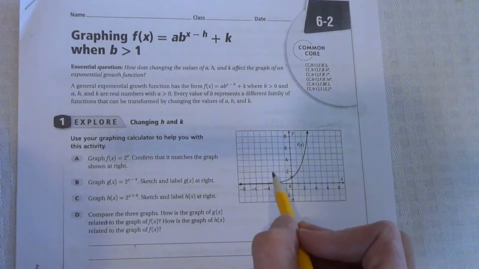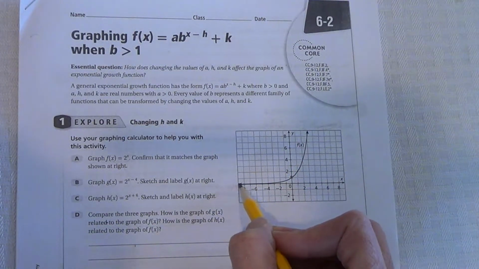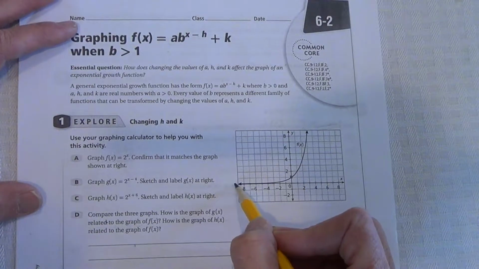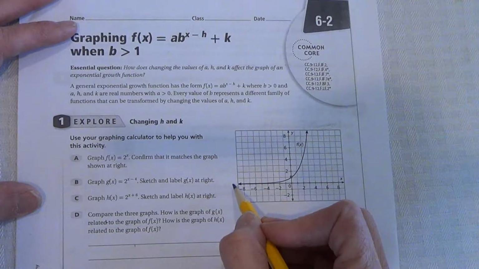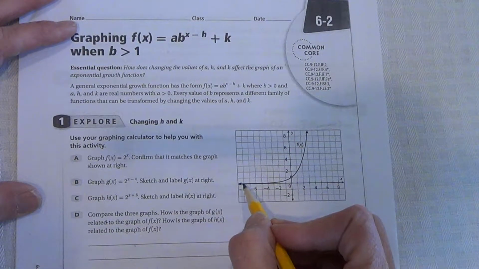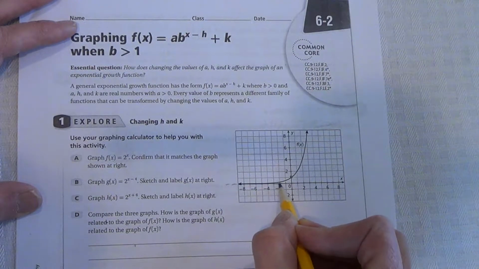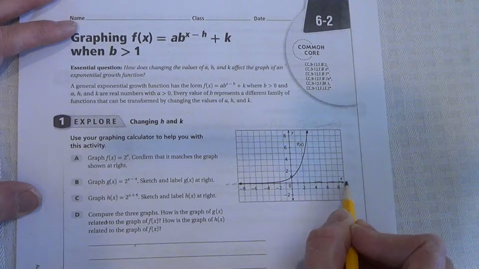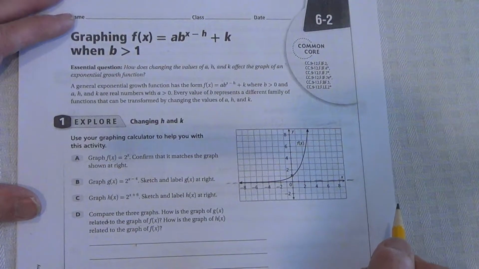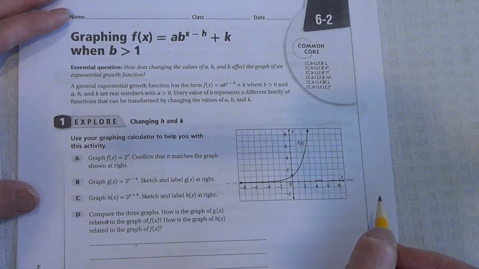I also make note that my k-shift shows up like it did in the rational functions. My k-shift shows up best in this asymptote right here. Okay, so let's get going on this.